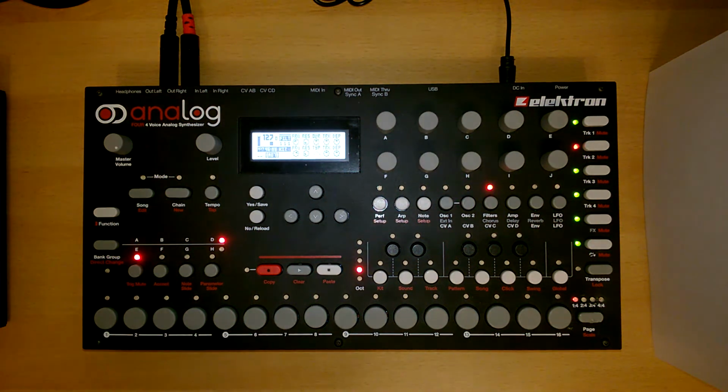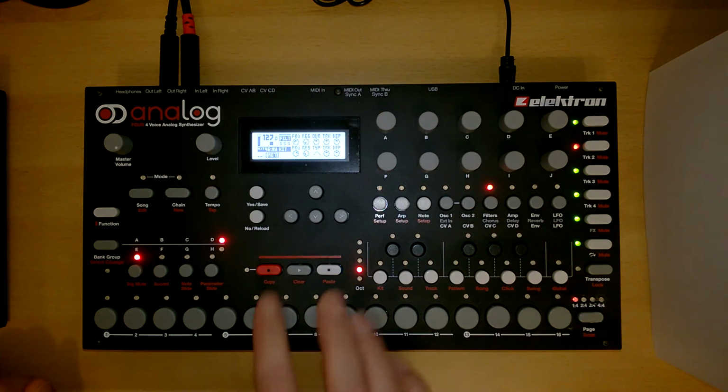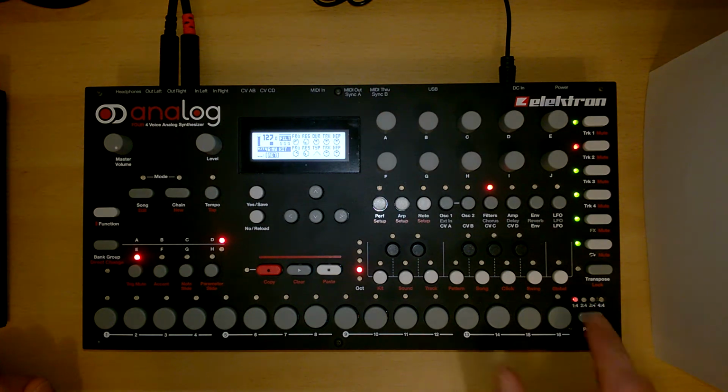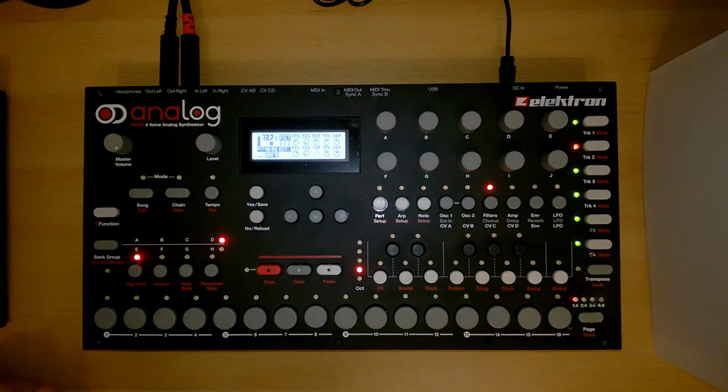Yeah, so that's basically what we can do. You can see we have just a single pattern and just one bar, as you can see right here, and we come up with this melody.